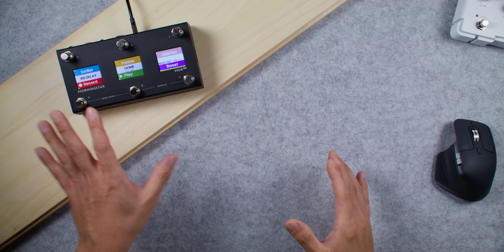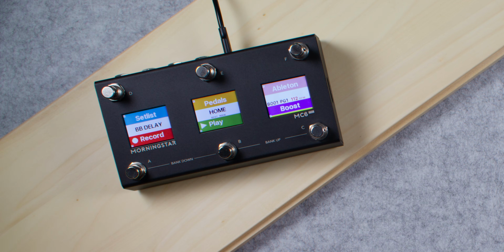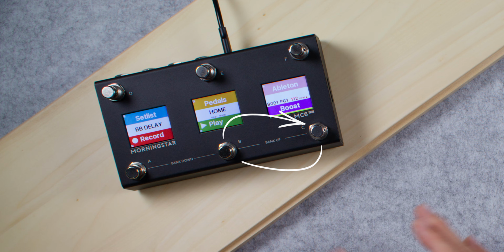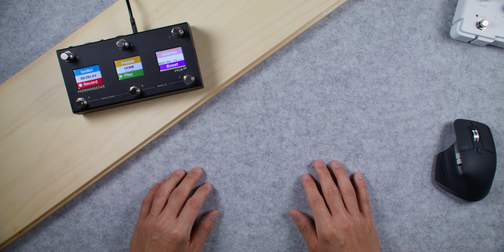There are probably times when you want to reorganize the banks on your Morningstar controller. Also, you may want to rearrange switch presets within a bank and have them be in different positions. This is extremely simple.